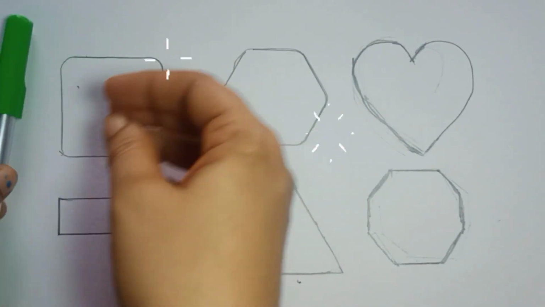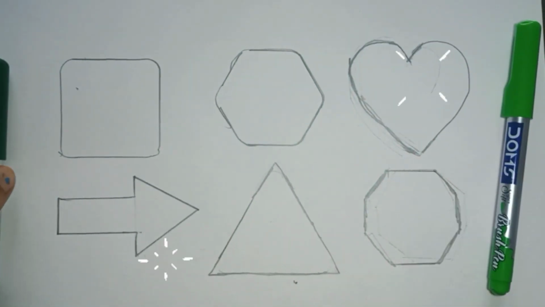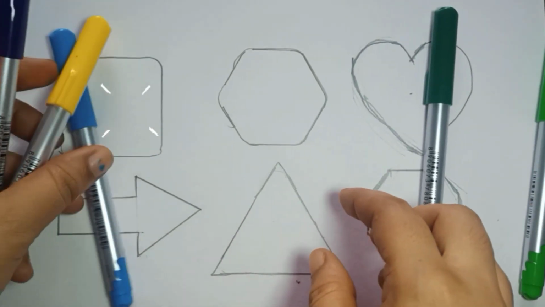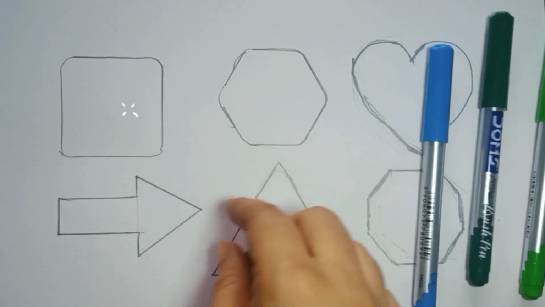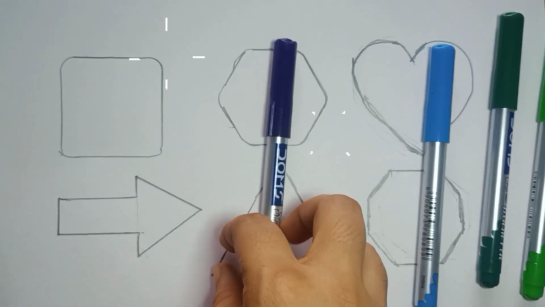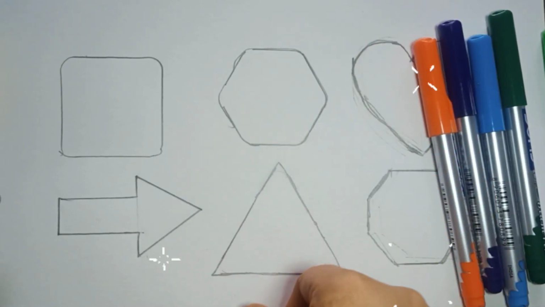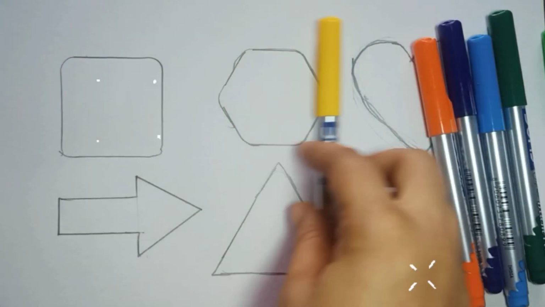Let's learn some colors. This is light green color. This is deep green color. This color is light blue. This is deep blue. This one orange. And this is yellow color.